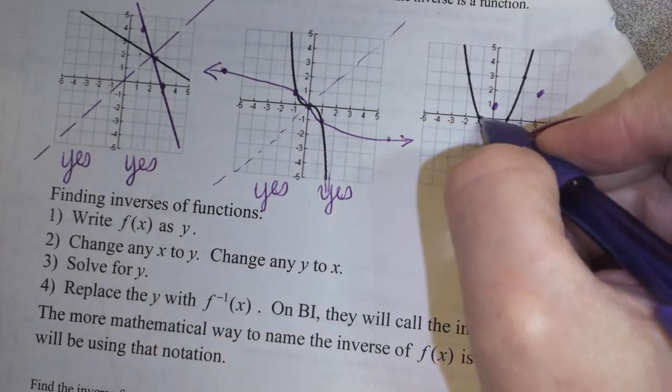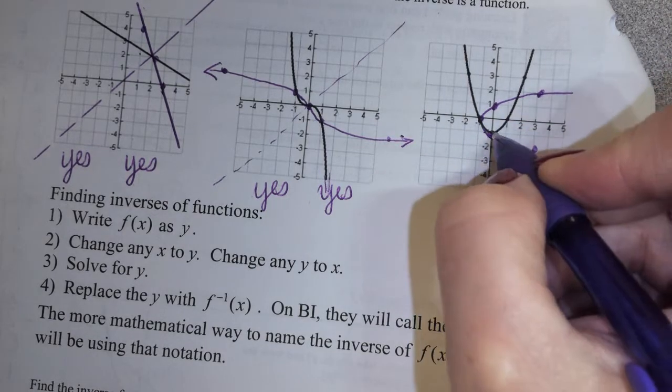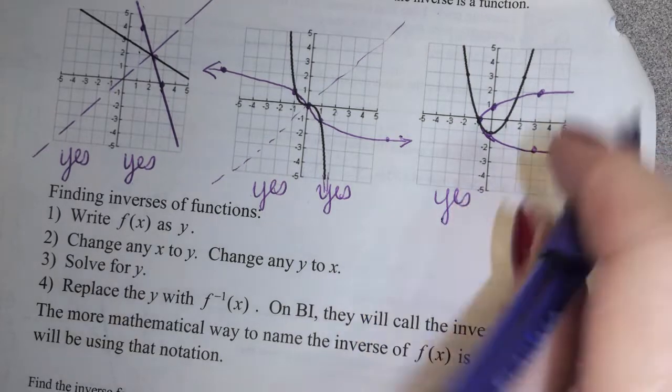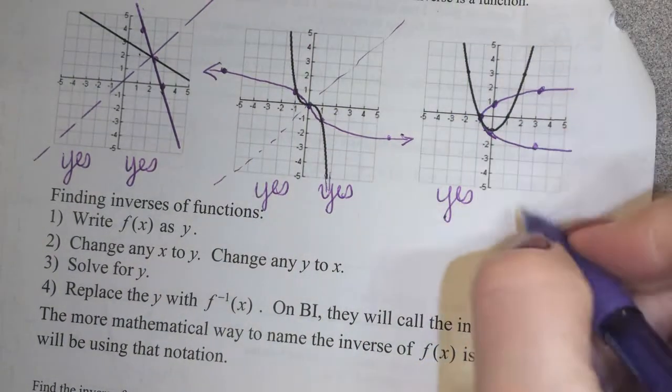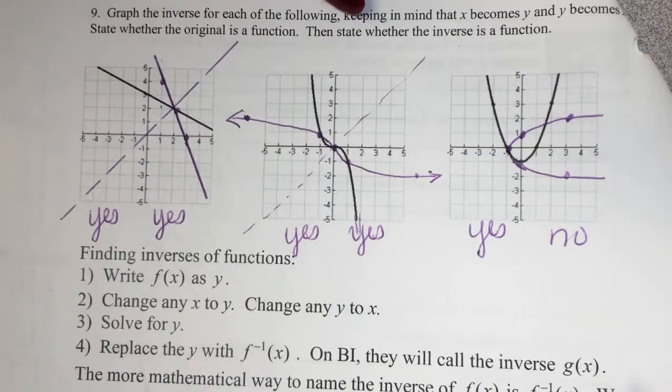But here, when I graph this inverse, here's the way it's going to look. So is the original a function? Yes. But look at that inverse. Is that inverse a function? No, it's not, because it does not pass the vertical line test. All right?